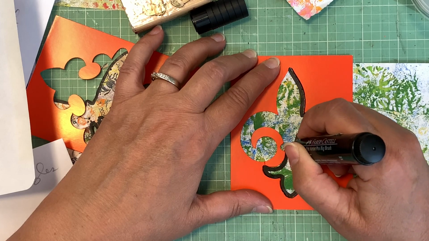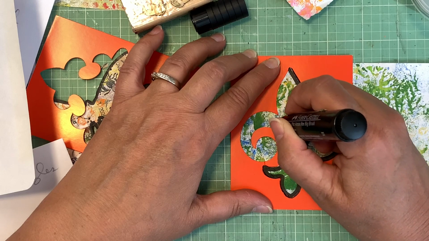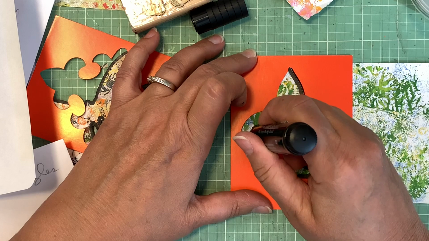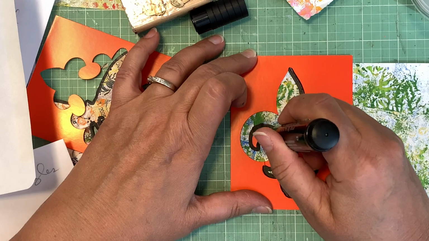I'm concentrating. Ooh, careful now. That edge is starting to wiggle.